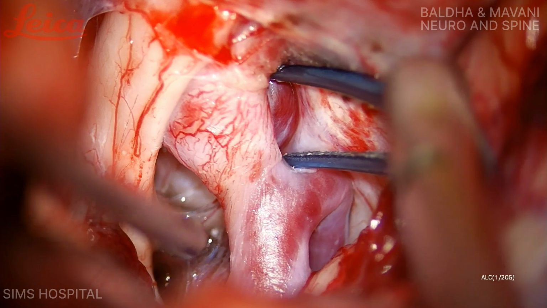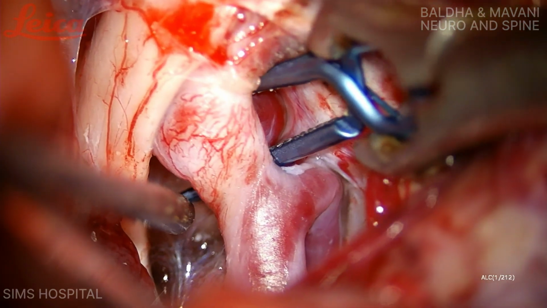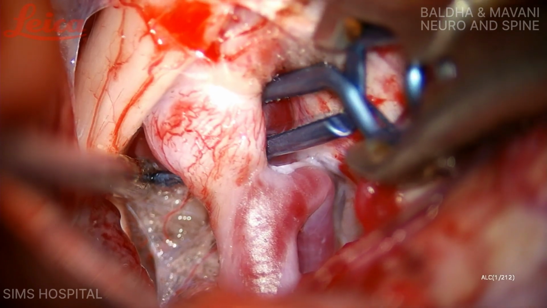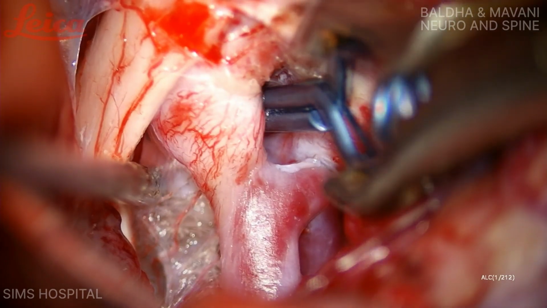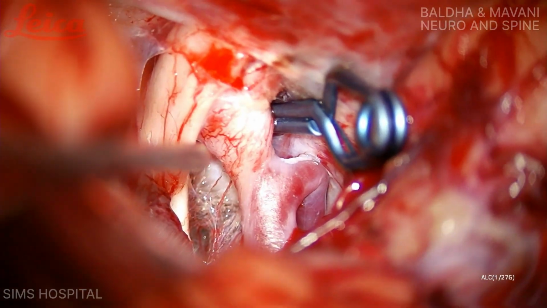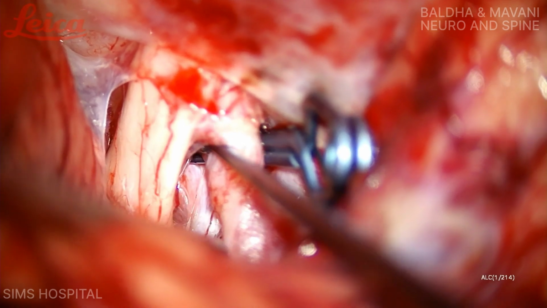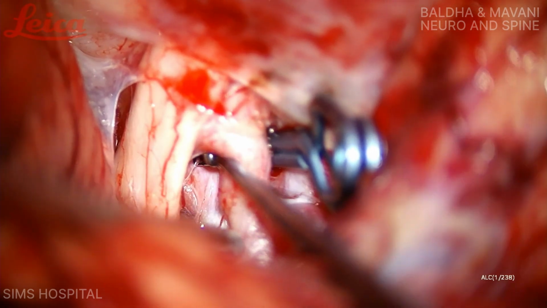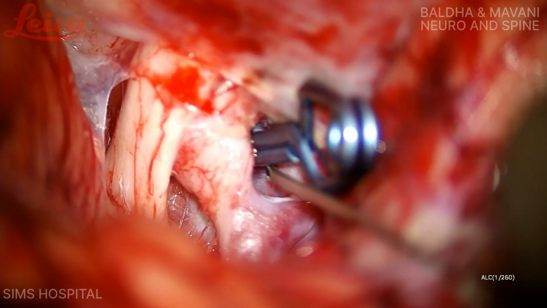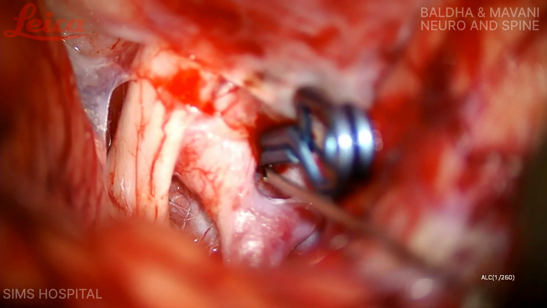A curved clip is applied at the neck of the aneurysm. Note that proximal control is taken in the neck in this patient. See the tip of the clip visible medial to the ICA, confirming total inclusion of the neck of the aneurysm. The dome of the aneurysm is punctured with a needle to decompress and confirm total occlusion.